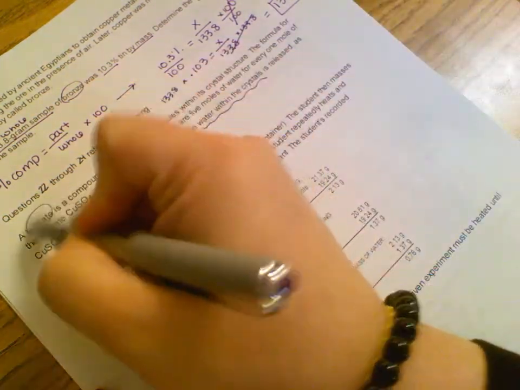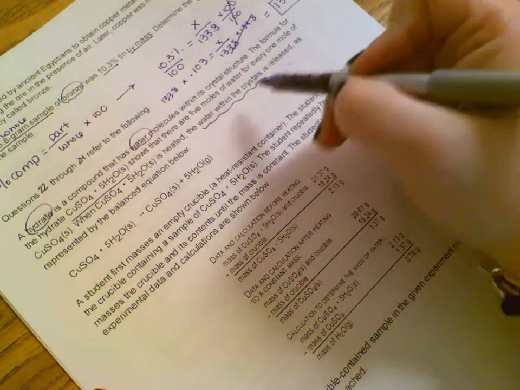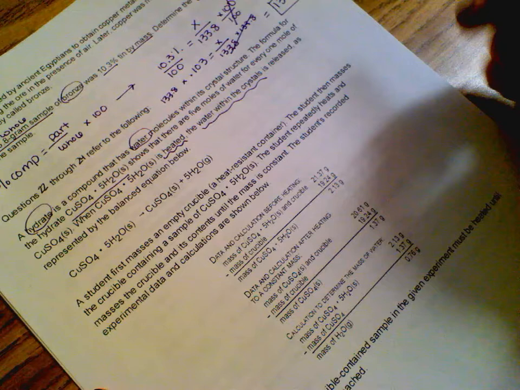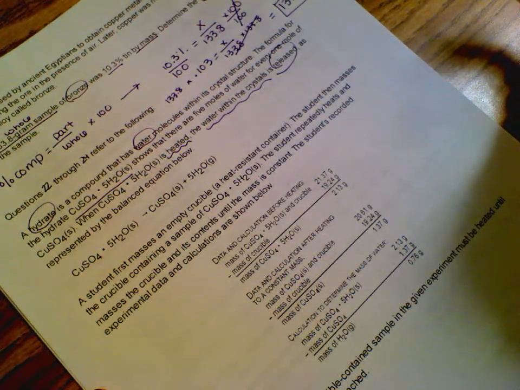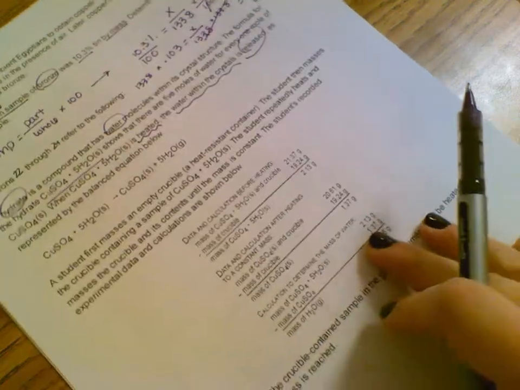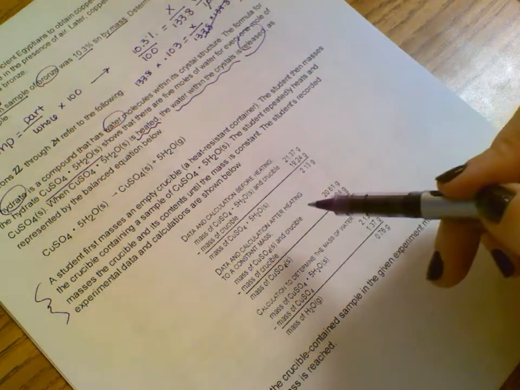So this can kind of help you right now. They're talking about, oh, if it's a hydrate, it has water. Water's in the crystals. When you heat it, the water in the crystals is released. So it can help you for some multiple choice if you didn't know that. And here's the equation. And then this is the important part, because they're giving you lab data, so you've got to pay attention up here.